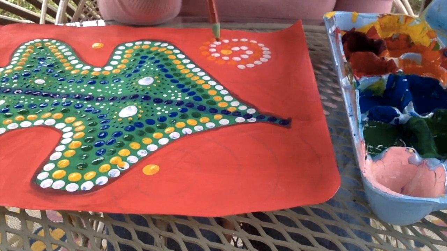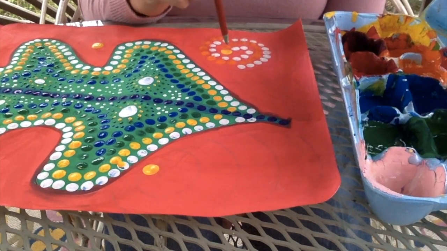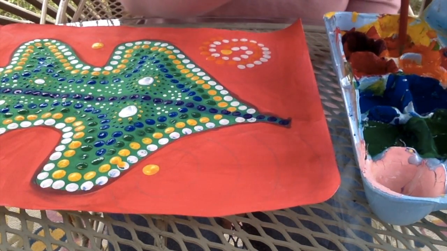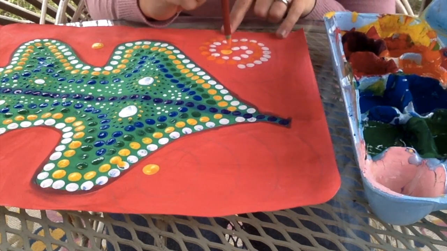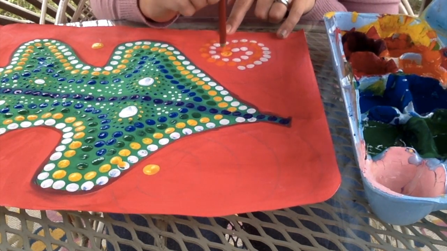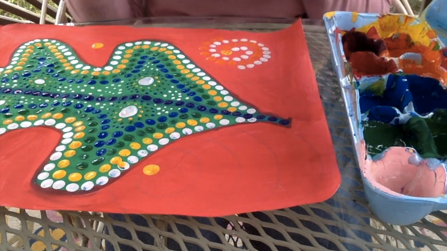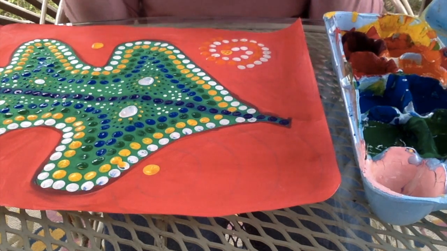So let's say I wanted to put a small dot somewhere in here. I haven't decided where I want to put them, but let's say in my yellow dot, I wanted to put a bunch of small dots. So I could do that. You can make a few more small dots than you can big dots. But those are the small dots, and I'm going to finish this, and then I'll show you what it looks like when I'm completely done.